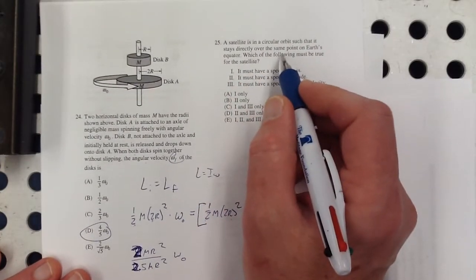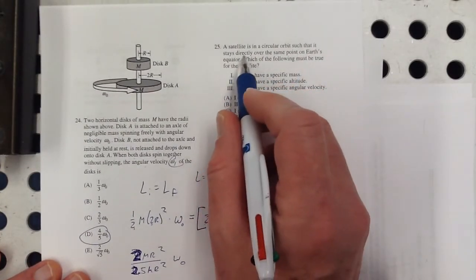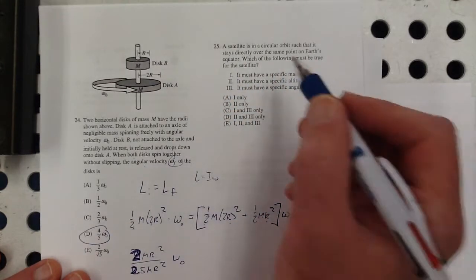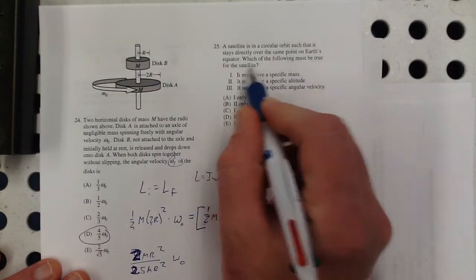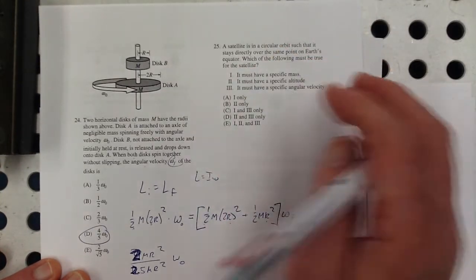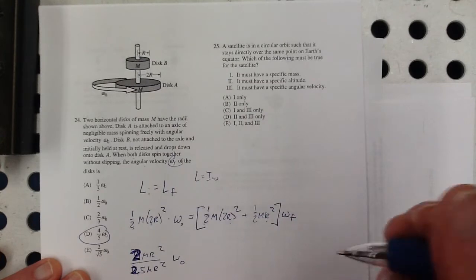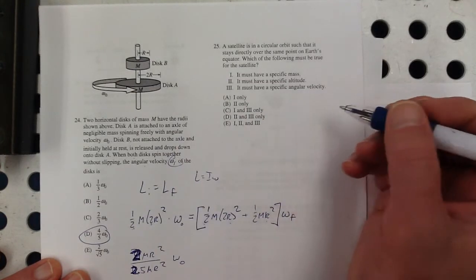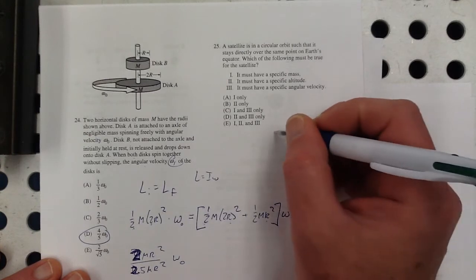Okay. A satellite is in circular orbit such that it stays directly over the same point on Earth's equator. That is called geosynchronous orbit. Which of the following must be true for the satellite? It must have a specific mass. So what we want here is it has to have a particular period. So what does that period depend on?